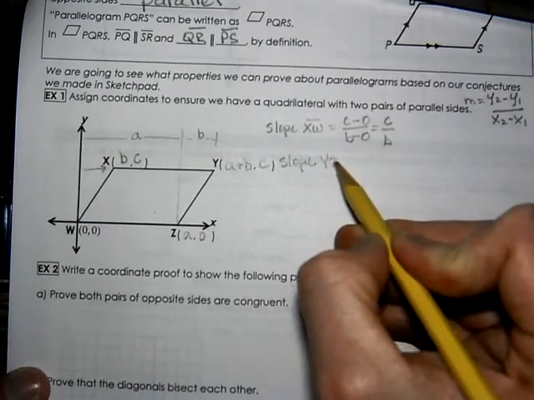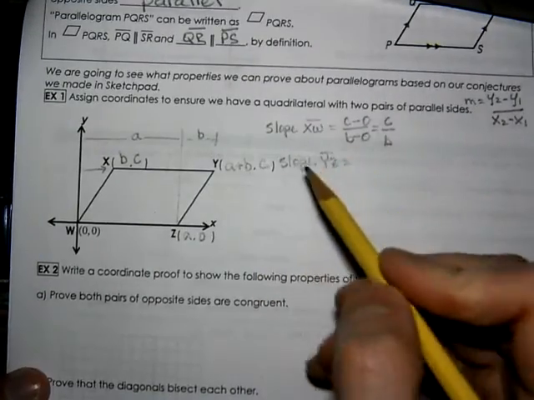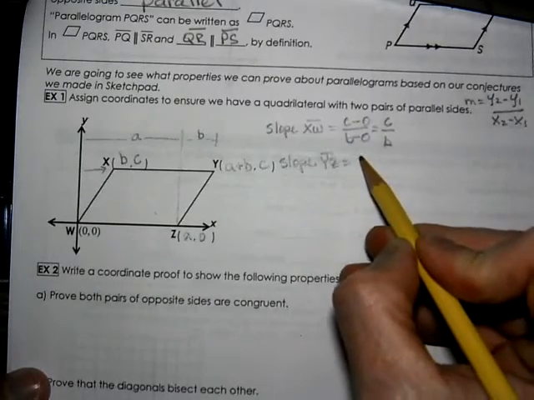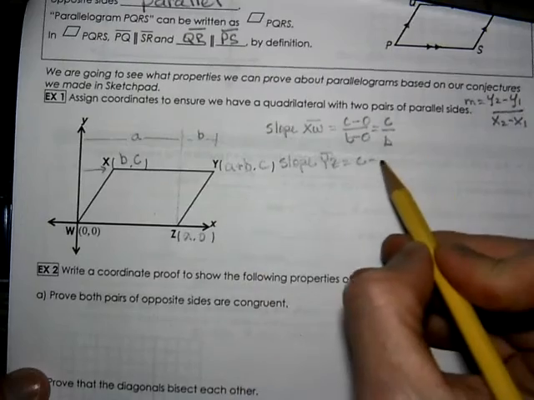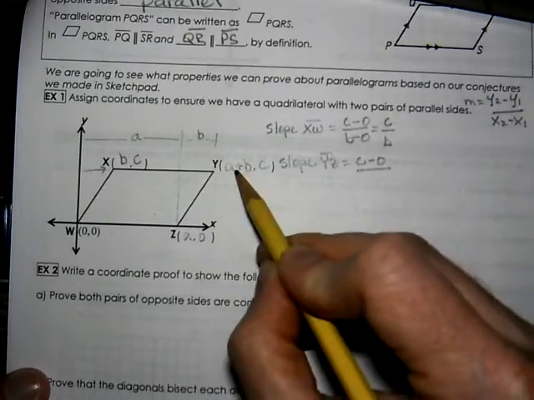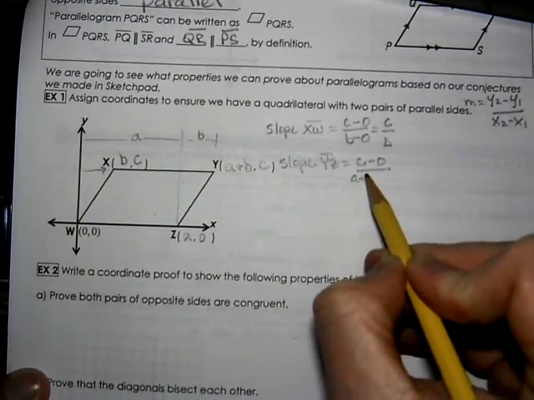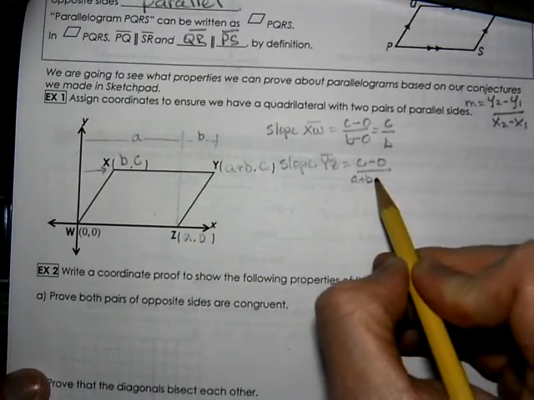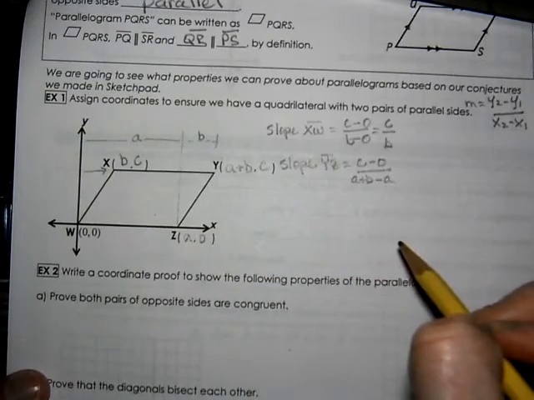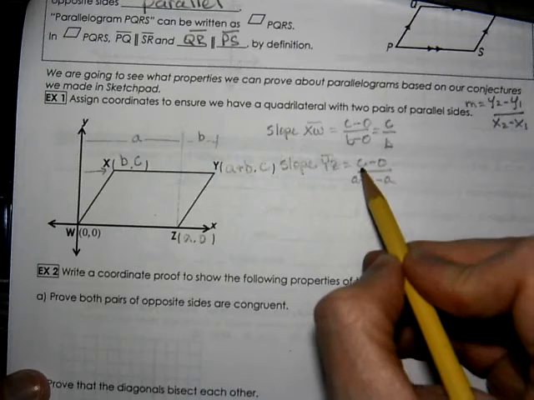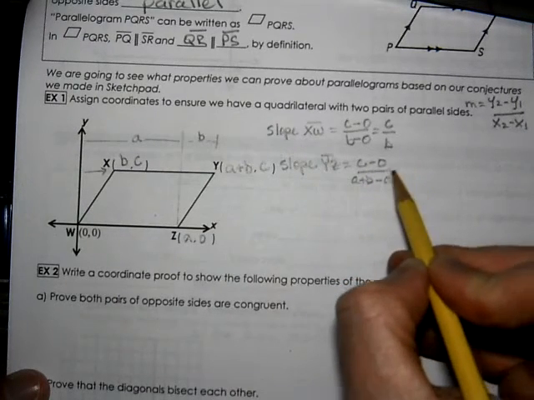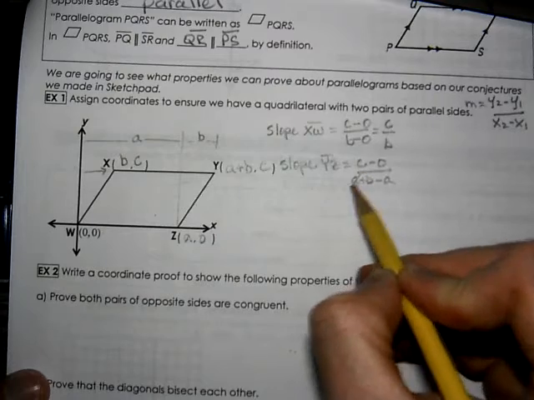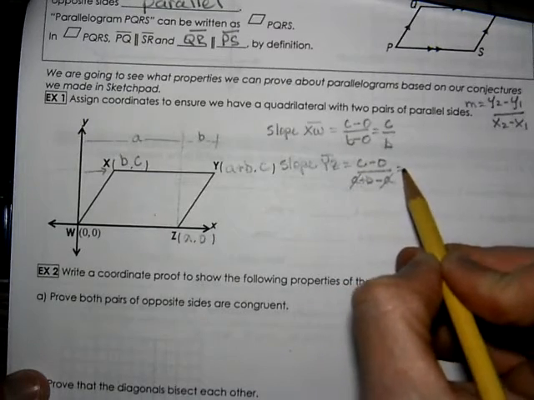Now we're going to look at the slope of YZ. That has a y value of C and a y value of 0, an x value of A plus B, and an x value of A. So y2 minus y1, x2 minus x1. Notice that the positive A and the negative A would cross out.